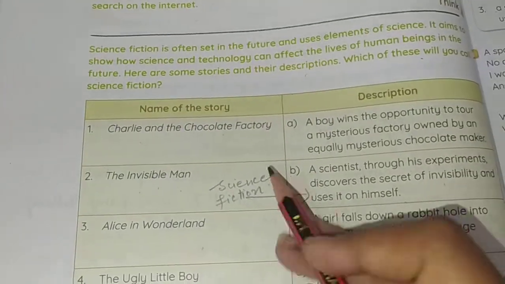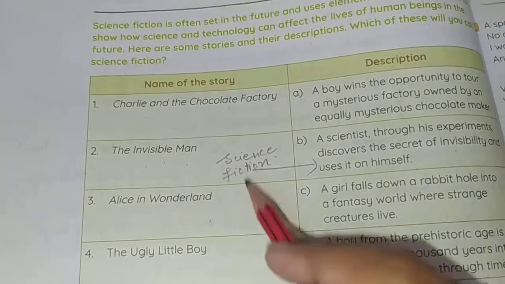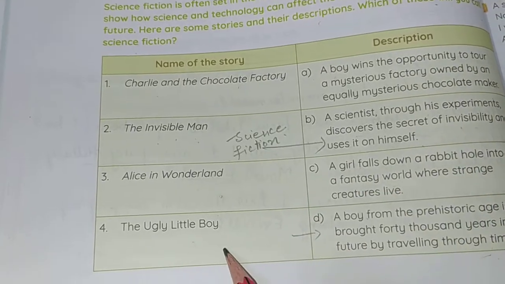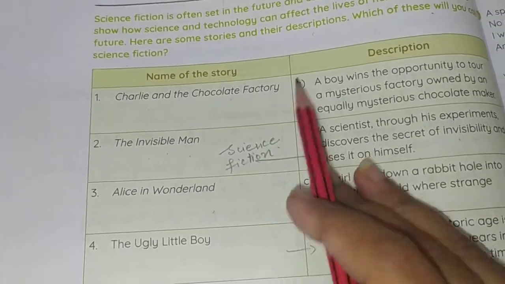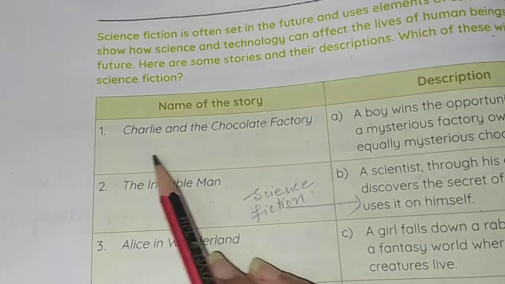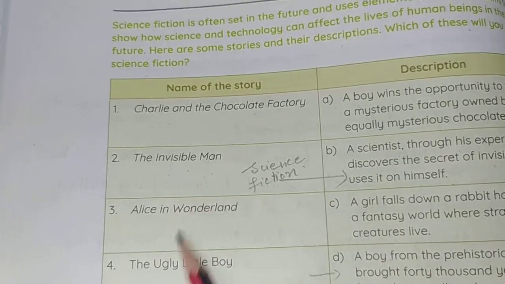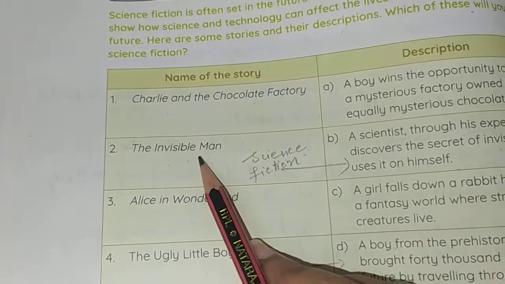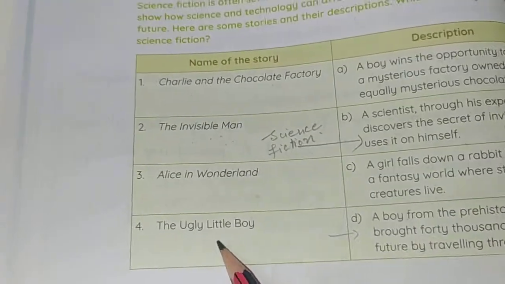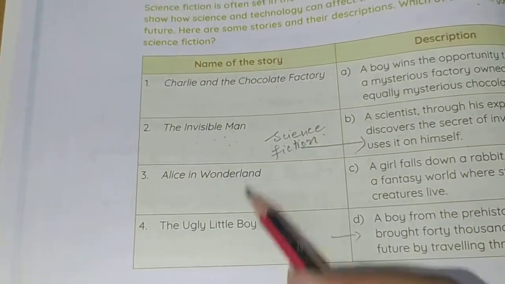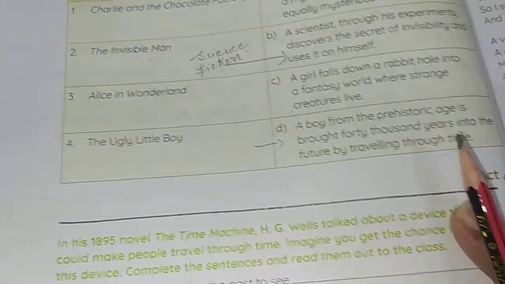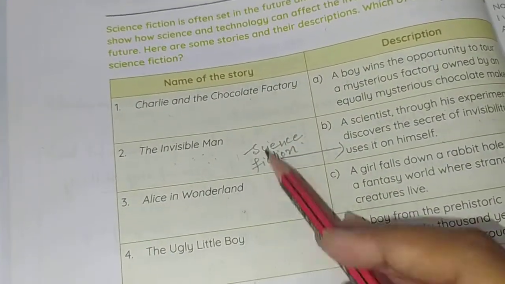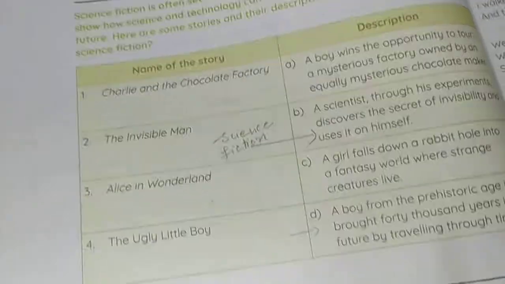So here are some names of books given to you, and out of these 4 books, like Charlie and the Chocolate Factory, The Invisible Man, Alice in Wonderland, The Ugly Little Boy, The Invisible Man and The Ugly Little Boy are the 2 storybooks which are based on science fiction.